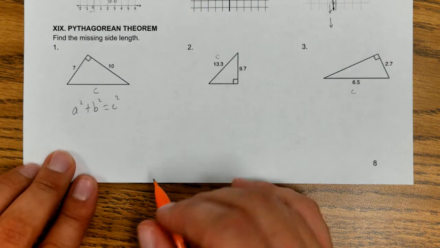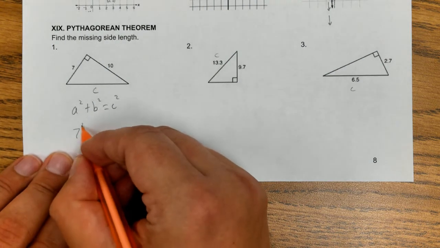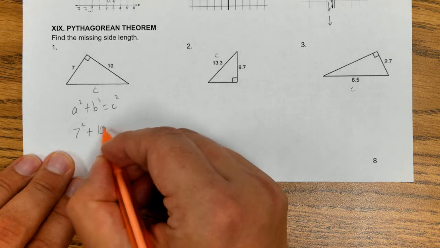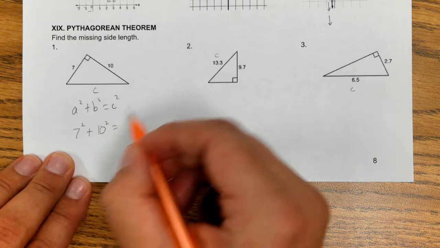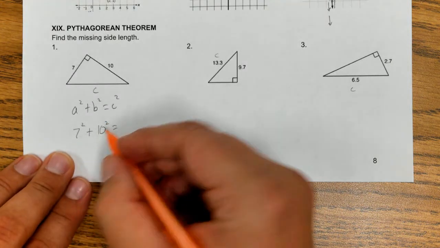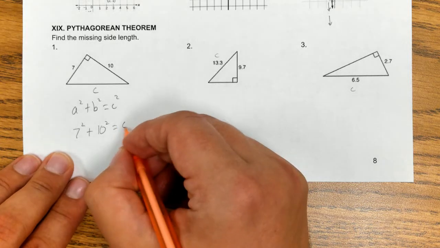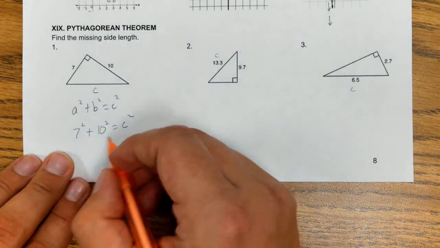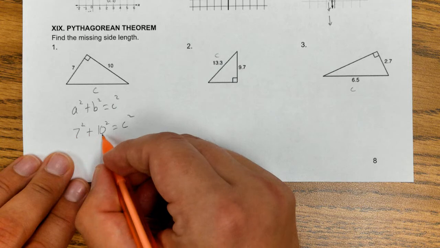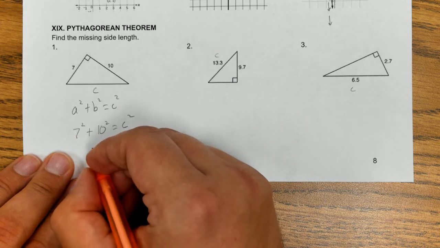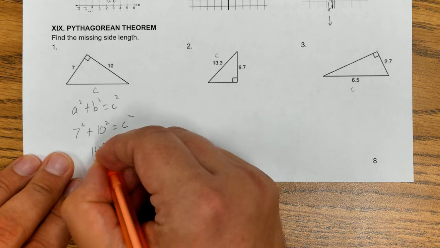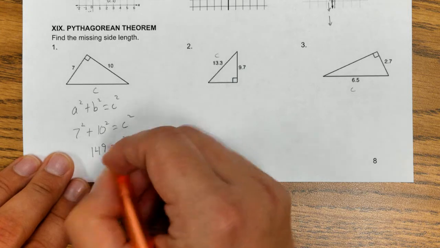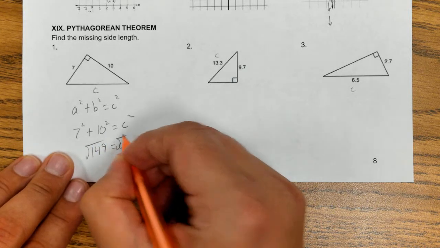So in this case, we don't know c, so we're going to have 7 squared plus 10 squared, and a and b do not matter at all. If I had this as 10 squared plus 7 squared, it's still going to be the same exact thing. It's still going to equal my c squared. 7 squared is 49, 10 squared is 100, so this would be 149 is my c squared. I would then square root both sides.